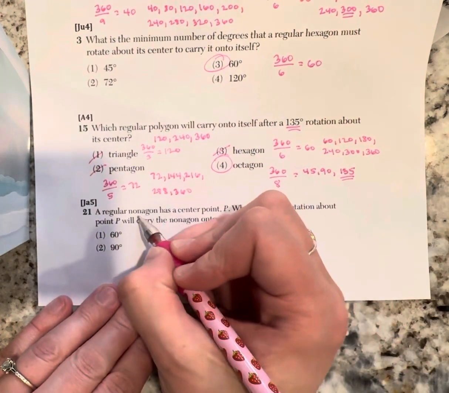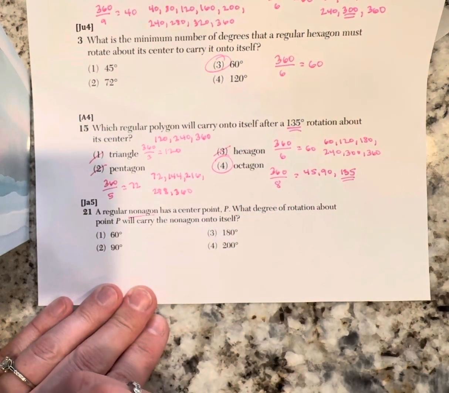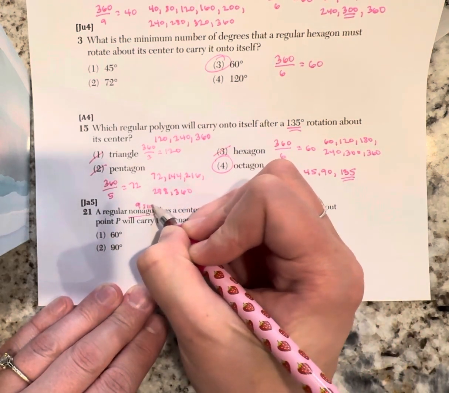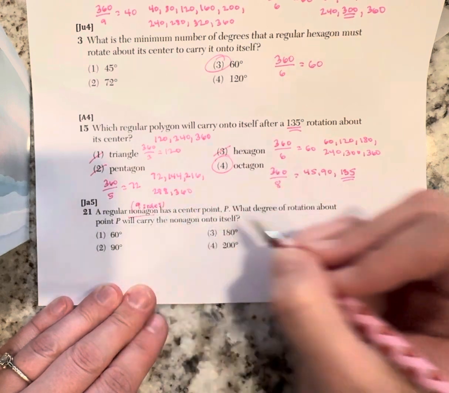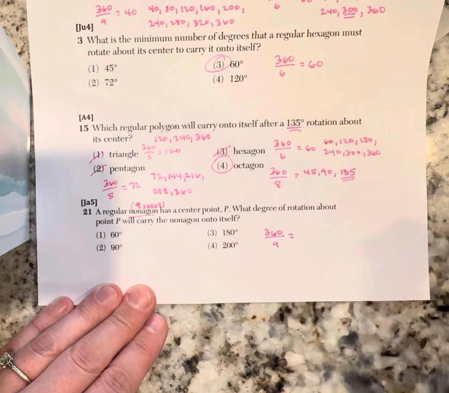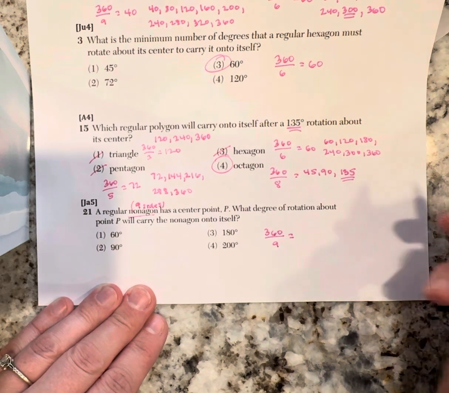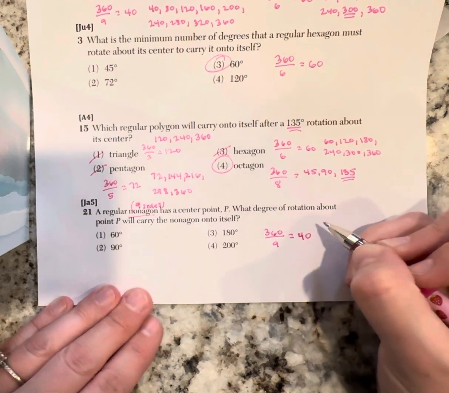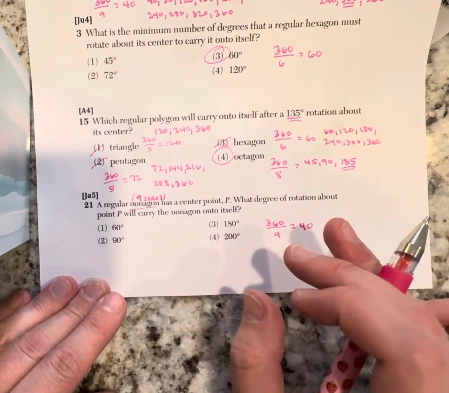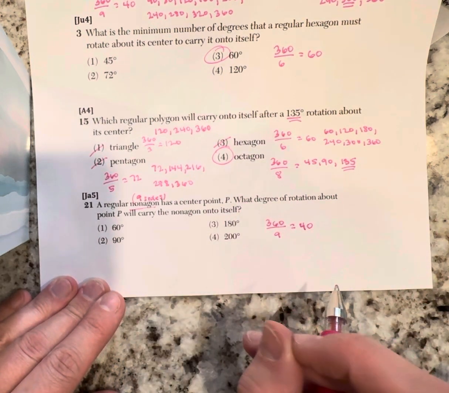A regular nonagon has a center point P. What degree of rotation about point P will carry the nonagon onto itself? Nonagon, 9 sides. You got to memorize it to get this point. 360 divided by 9 is 40. So we're going to count by 40s here. It doesn't say minimum number of degrees, which is why 40 is not one of the options.